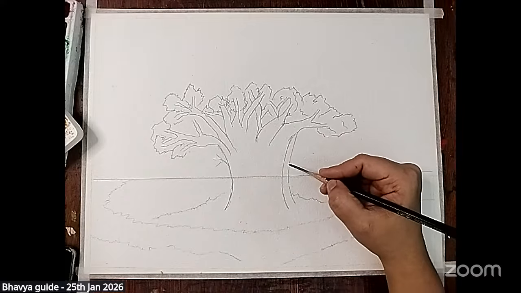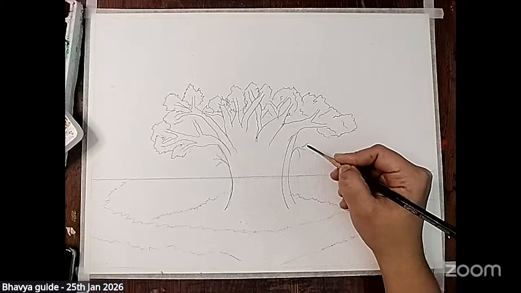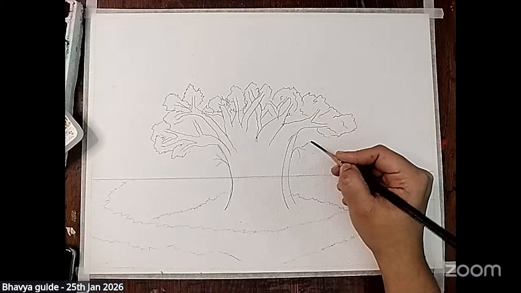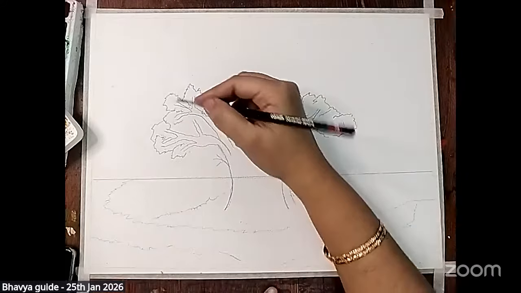Just a rough texture I'm drawing here. How much space we need to paint, those linings you need to give.